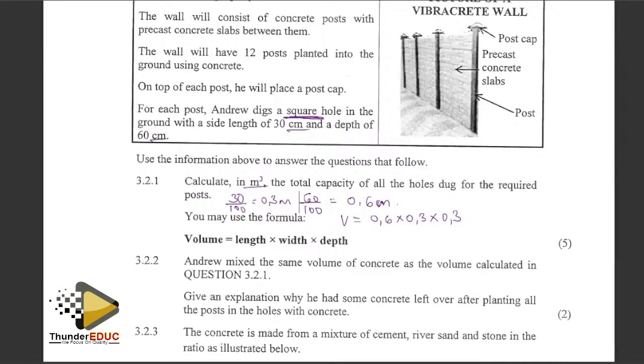So the answer here becomes 0, these are meters what? Cubed. But this is for only one. What happens next? For 12 of them, multiply by 12. And the answer will become 0.648 meters cubed.